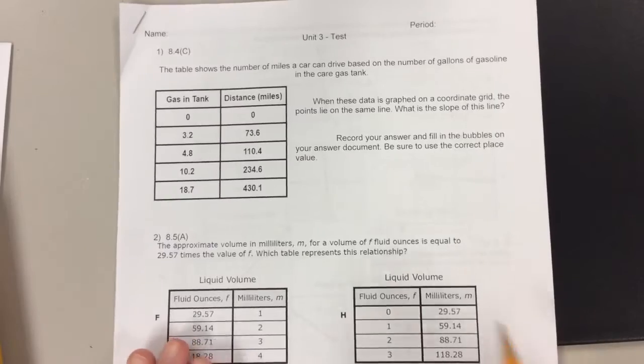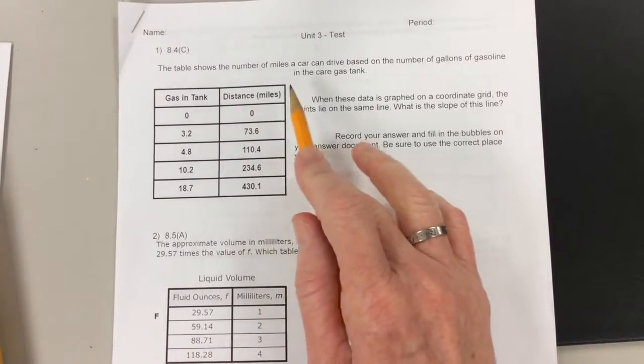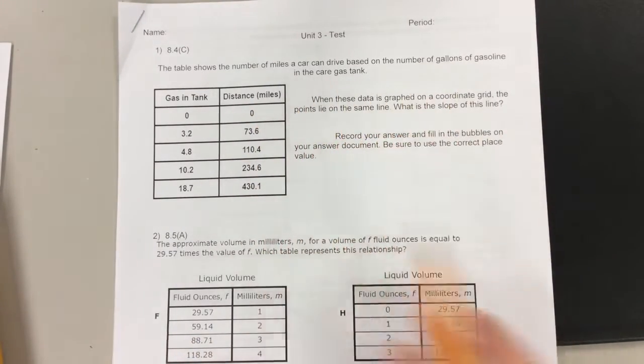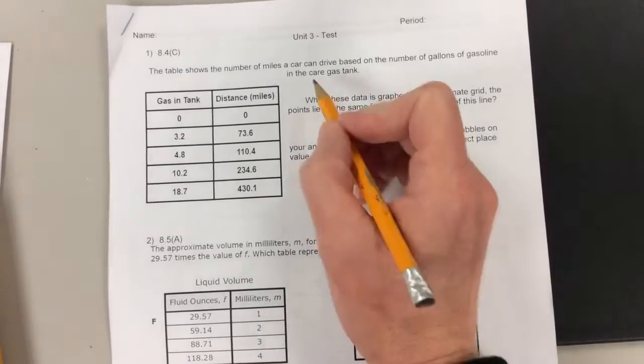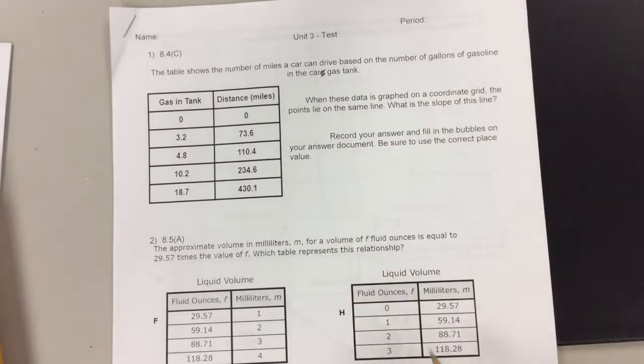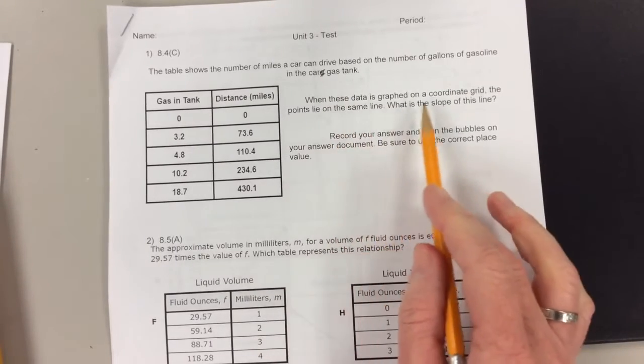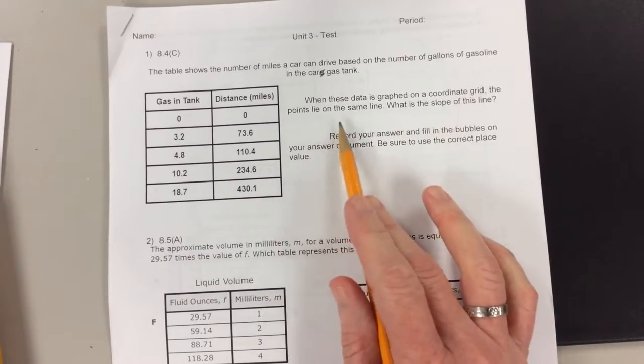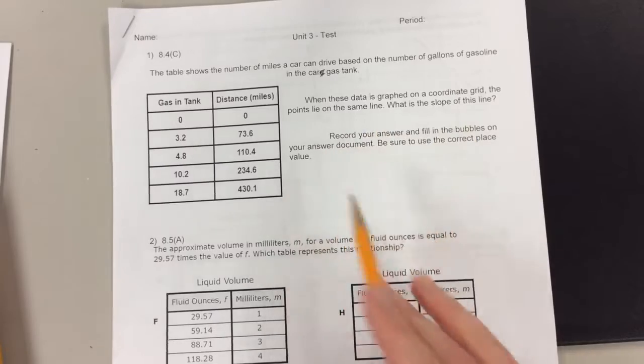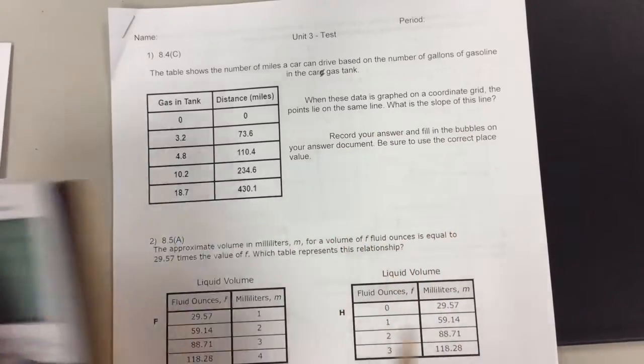Okay, here we go. Number 1, the table shows the number of miles a car can drive based on the number of gallons of gas in the gas tank. When the data is graphed on a coordinate grid, the points lie on the same line. What's the slope of the line? We can do this two ways.